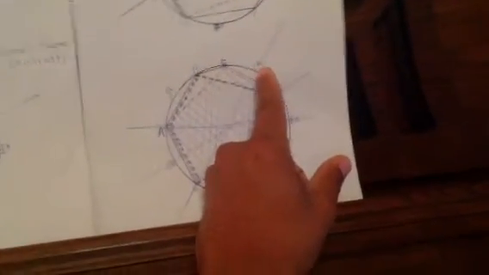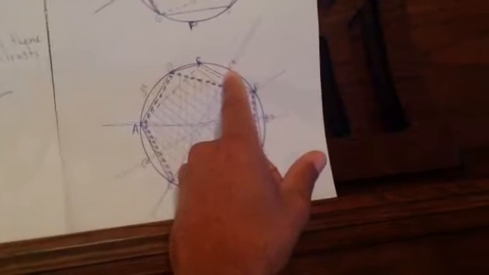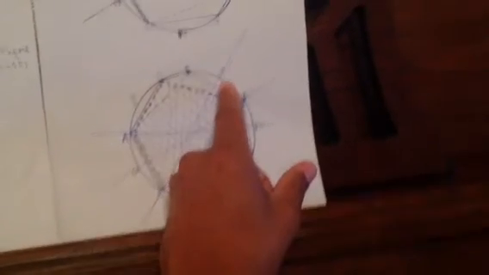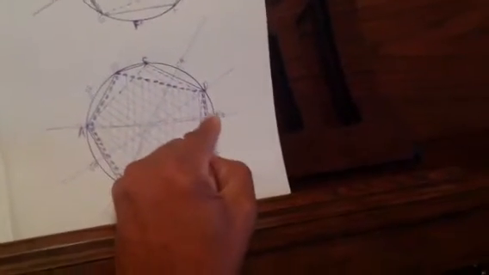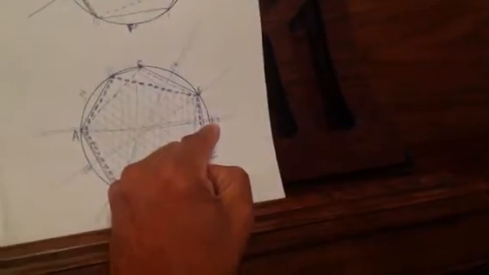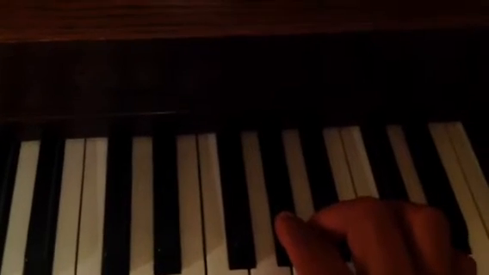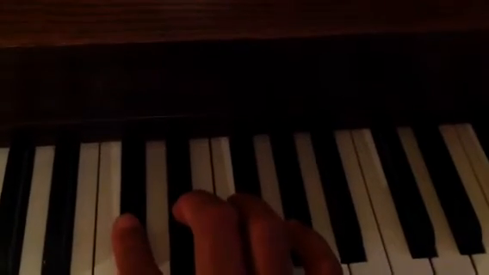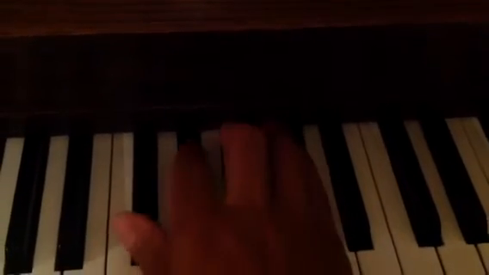Now, we have here C sharp. That doesn't belong in the C major scale family or the A minor scale family. And then we have E flat. That doesn't belong either. And then we have G sharp. Where are they? Well, we've played around with G sharp. Then we have C sharp and E flat.